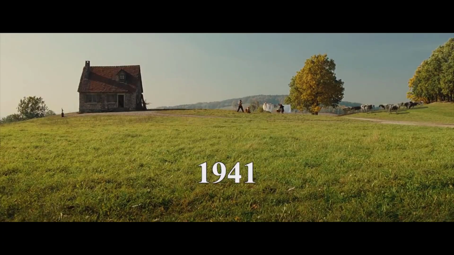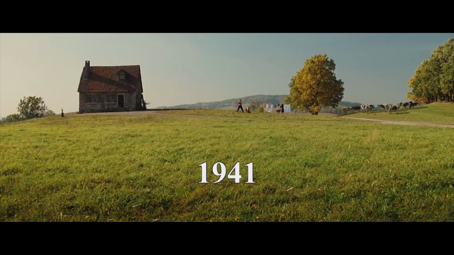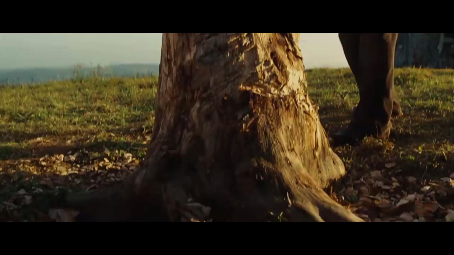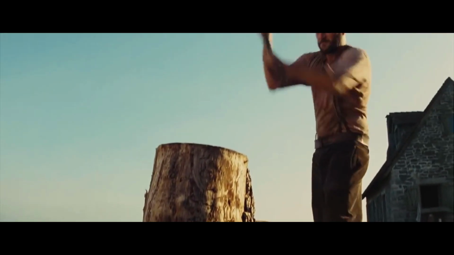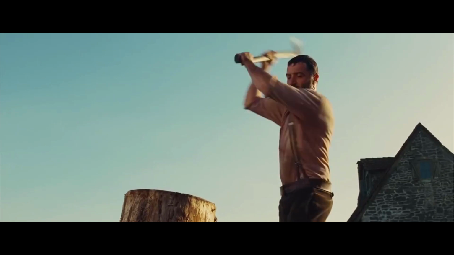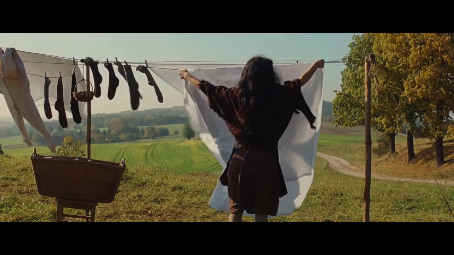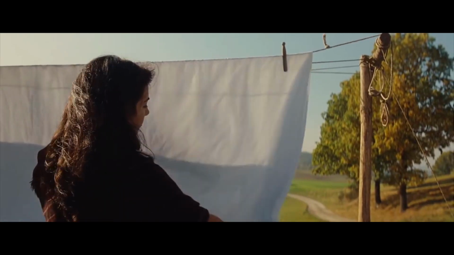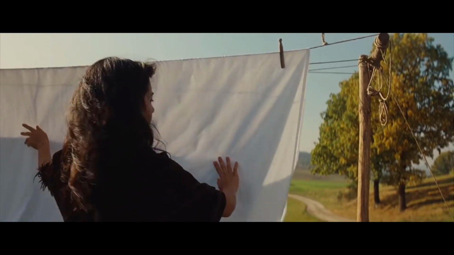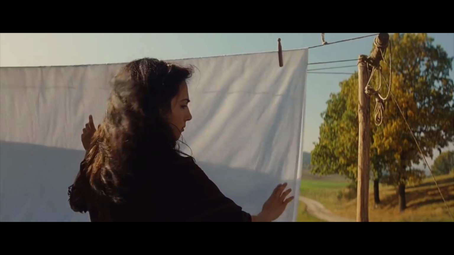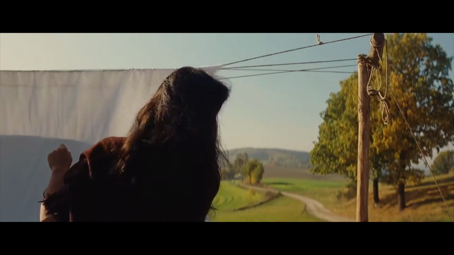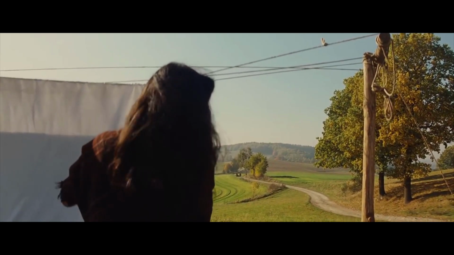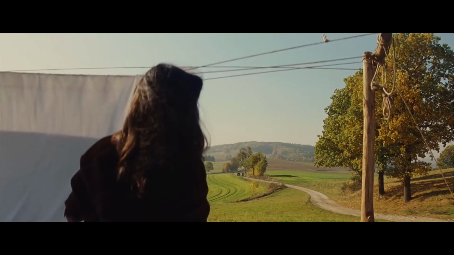Step 1. Show the audience something ordinary. This step is actually pretty simple. Start off by giving the audience a glimpse into the everyday lives of the characters before anything plot-oriented happens. For Tarantino, he shows a family on a milk farm. The mother is hanging up clothes, the father is chopping wood, and we as an audience get a feeling that what we're initially shown is nothing special in the eyes of the character.